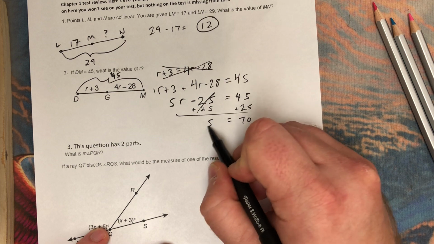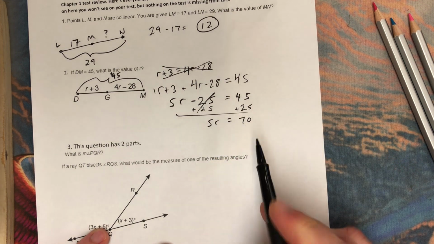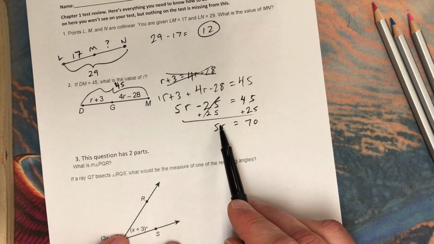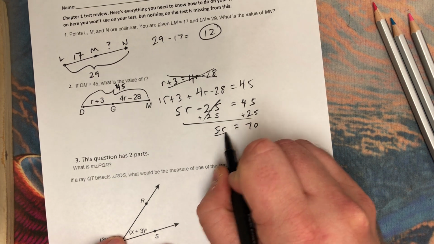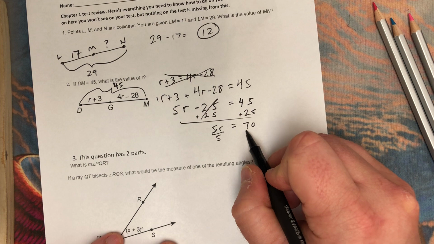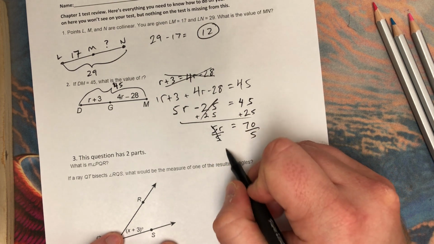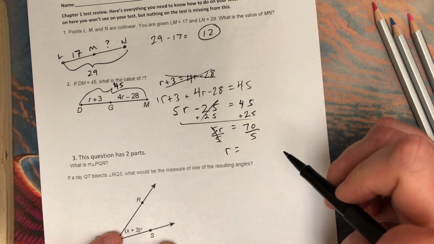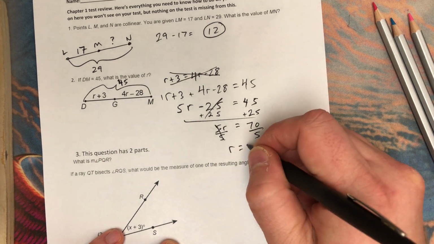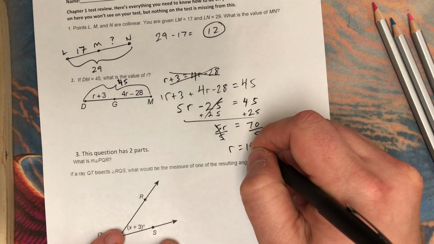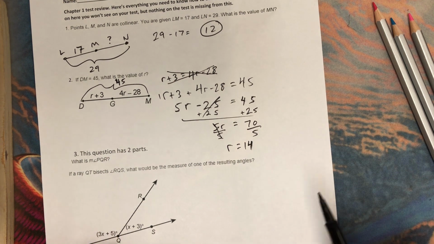So 5R is equal to 70. Now this is 5R, that means 5 times R. And the way we undo times is with division. We always use inverse operations. So R is going to be equal to whatever 70 divided by 5 is. And I believe that's 14, if I remember my times tables correctly.